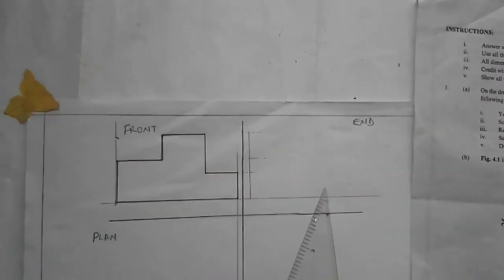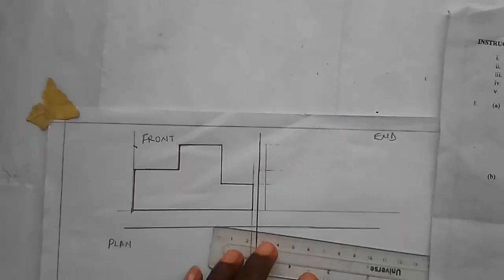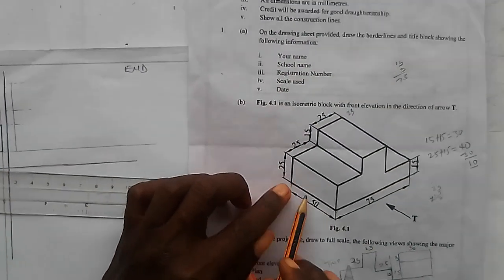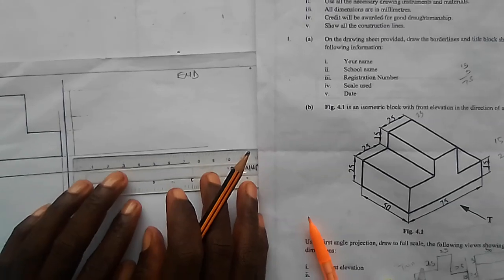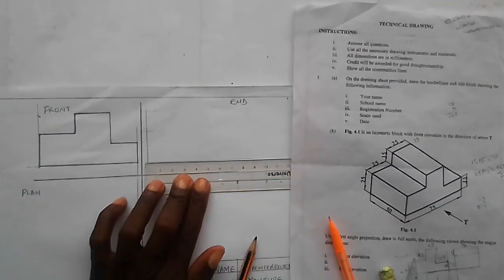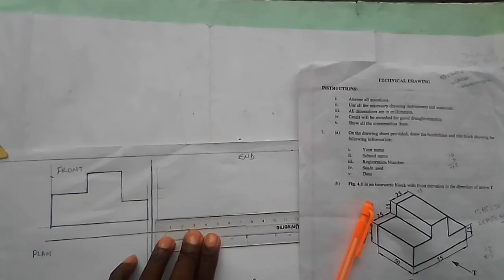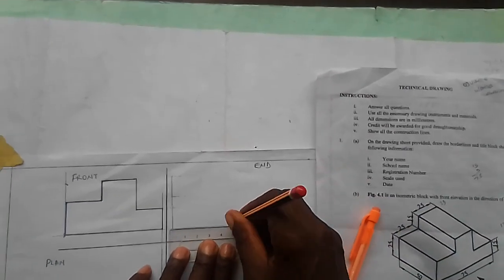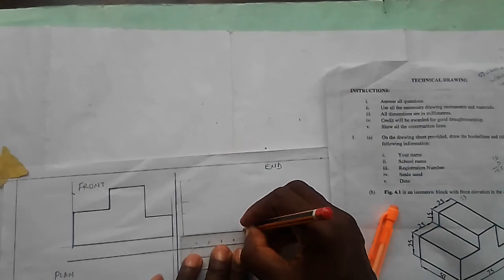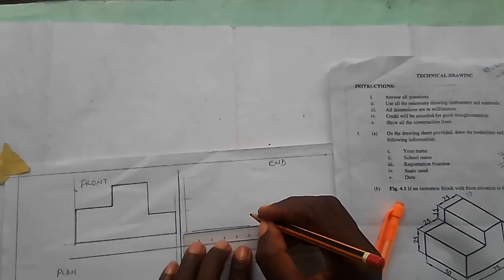The reason for this. But I need to measure. What will I measure? I will measure 50. From this side to this side, that's 50. So I will measure 50. Okay. This is 50. So from my line here to this place, that is 50. So I will take it out. I already have my line.